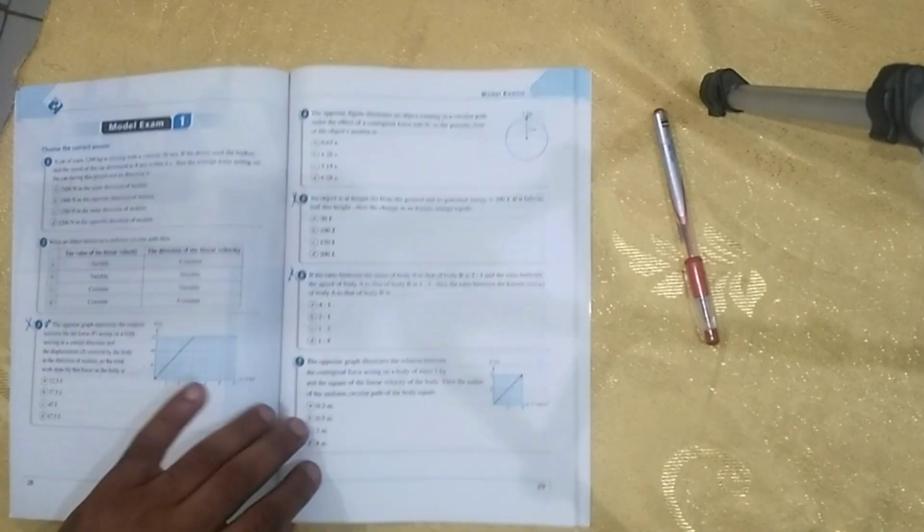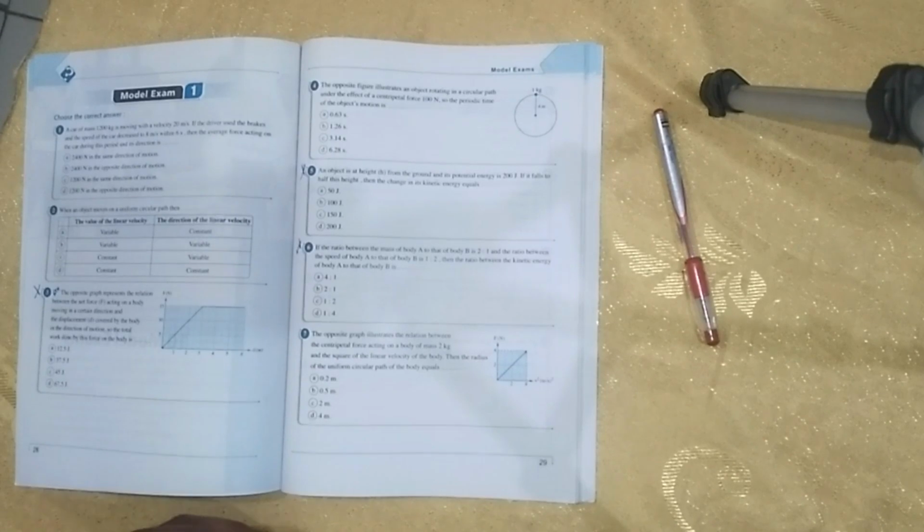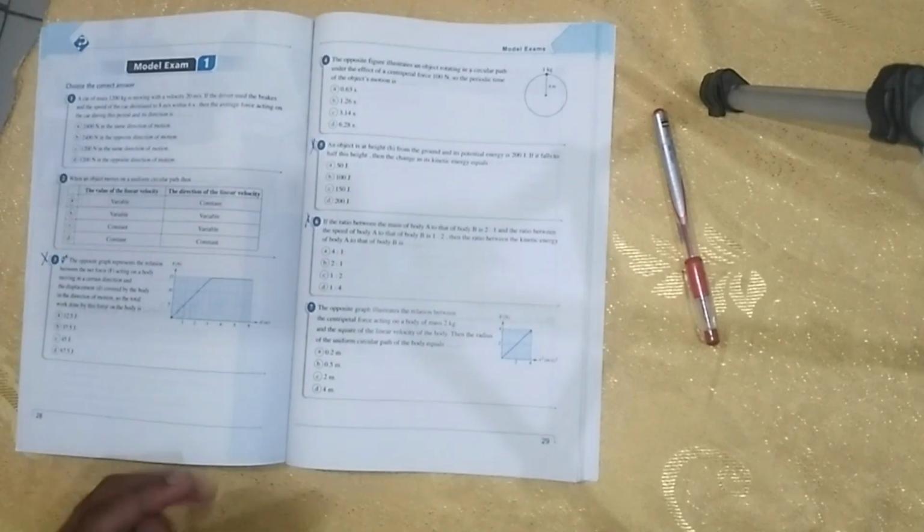نحاول إن شاء الله نحل مع بعض the first model exam in المعاصر book. نشوف كده الأفكار مع بعض.